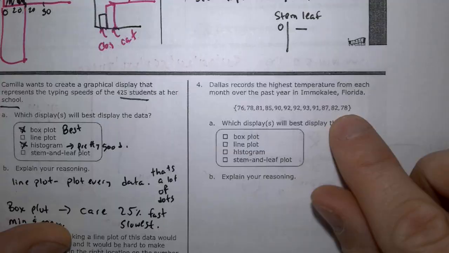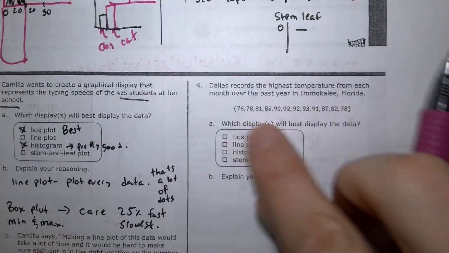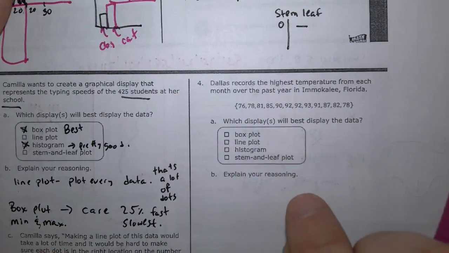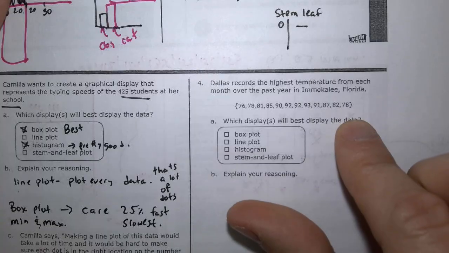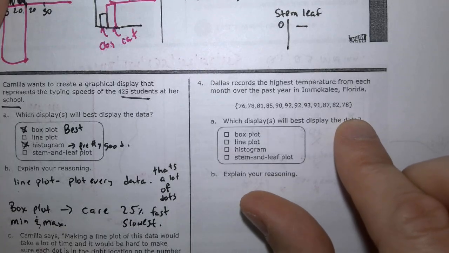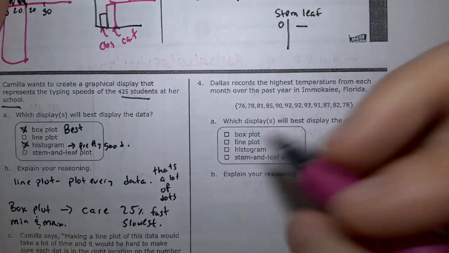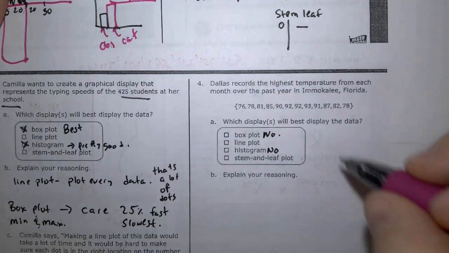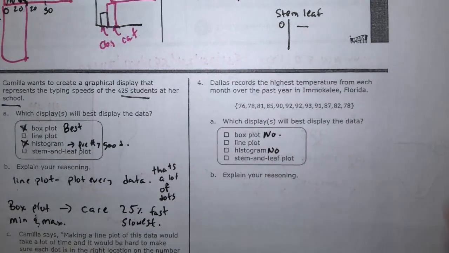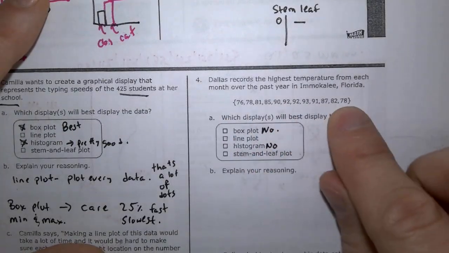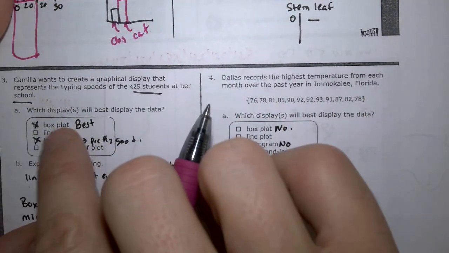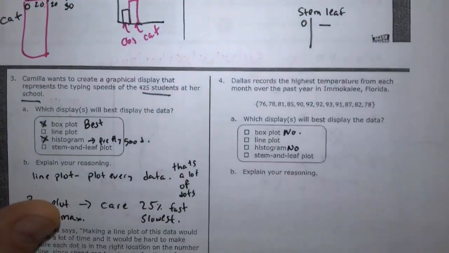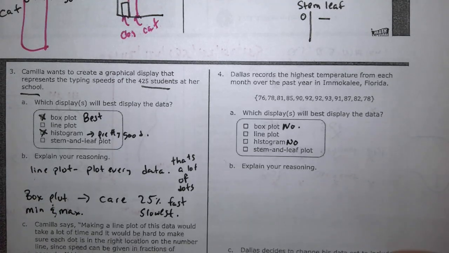Number 4, the last one. Dallas records the highest temperature for each. Which would be the best representative of the data? Well, I do not agree. This is a no-go, and this is a no-go. Do you think that I would care about where the majority of the data is? We don't even have that much data to begin with. So box plots work really best whenever you have a lot of data. They tend to simplify things down.